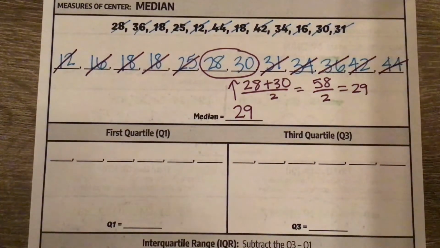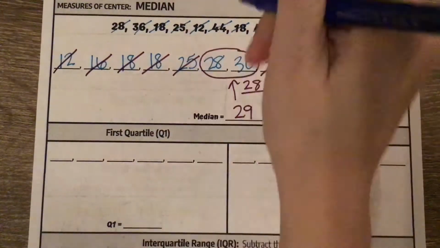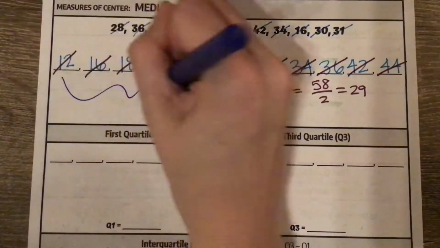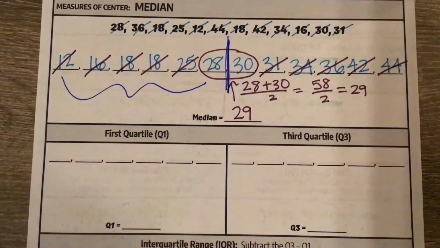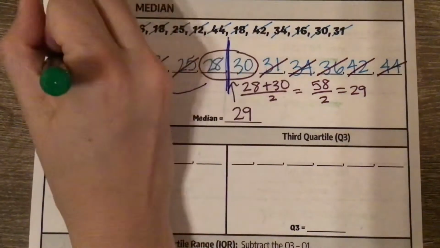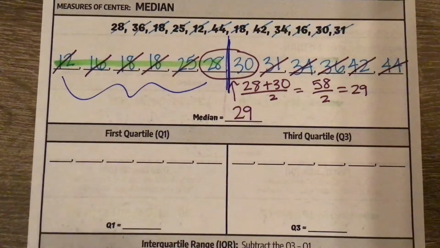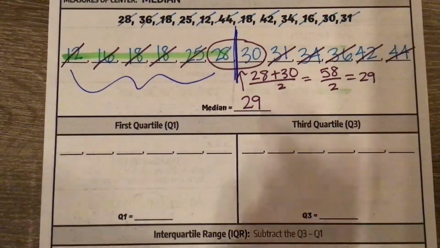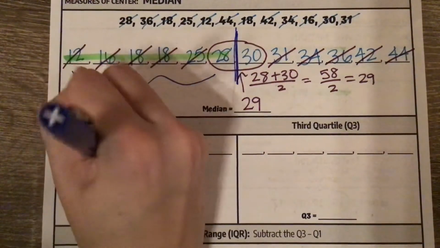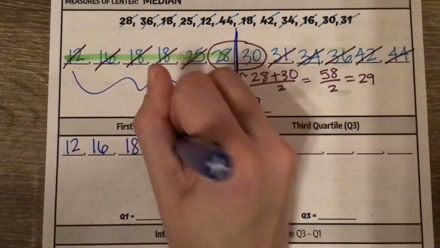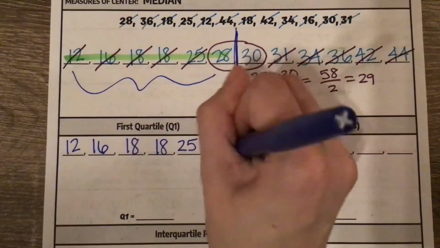When we are dividing this to find our first quartile, remember, we draw a line in between these two numbers. 28 is included in the bottom half. So these numbers here are the bottom half numbers that I'm going to rewrite down below. So 12, 16, 18, 18, 25, 28.